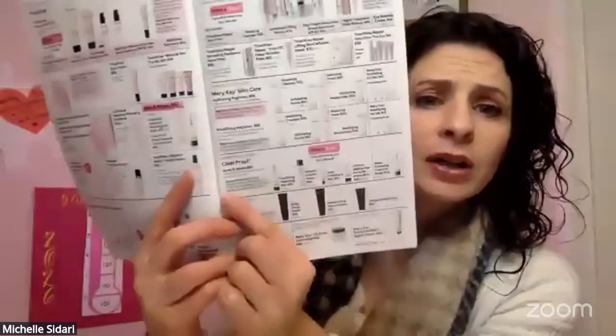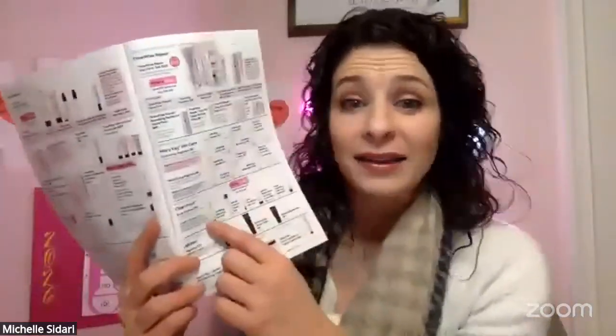Then we have our Clear Proof line, and this is for acne-prone skin. So if you have mild to moderate acne, that line is for you. It's going to prevent and also repair any acne that you have that's mild to moderate. This is called a clarifying cleansing gel, and it has salicylic acid built right into that cleanser.